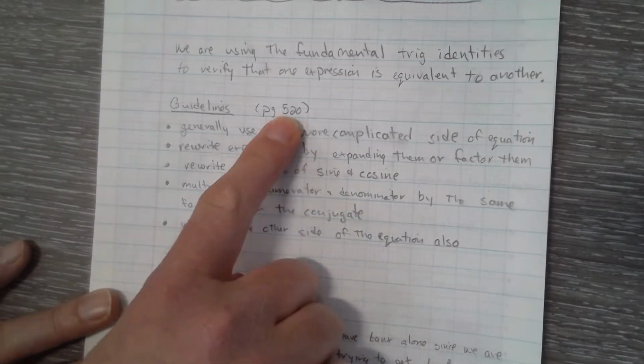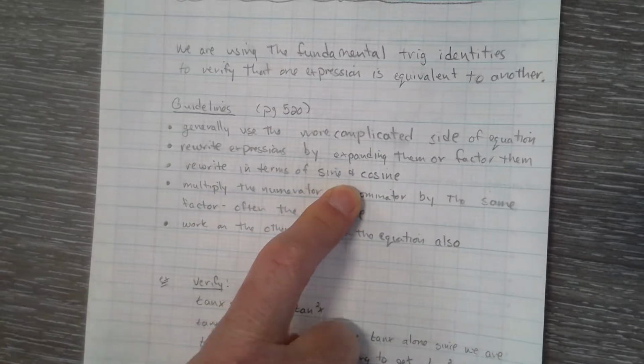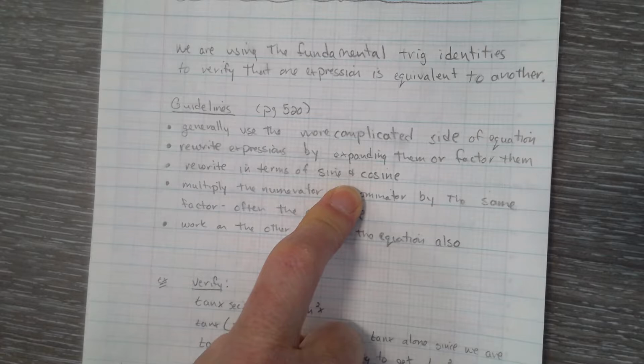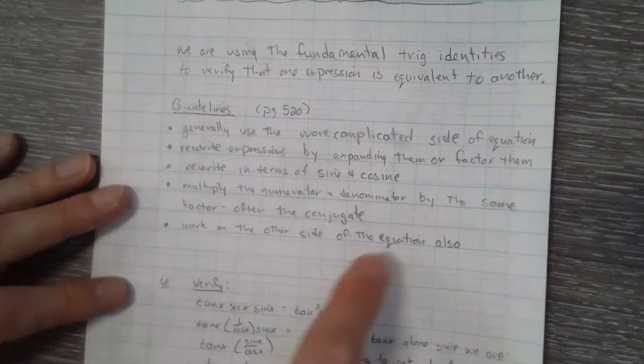Expand them or factor them. Write it in terms of sine and cosine. That's always a good thing to try. If you've got numerator and denominator multiplied by the same factor, often the conjugate. I'll show you an example of that today.